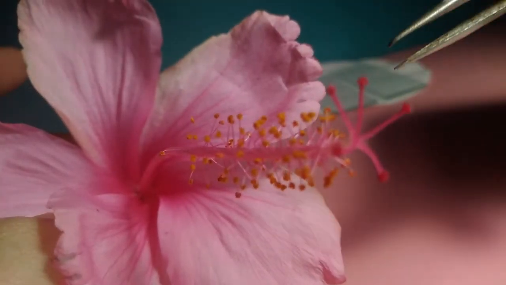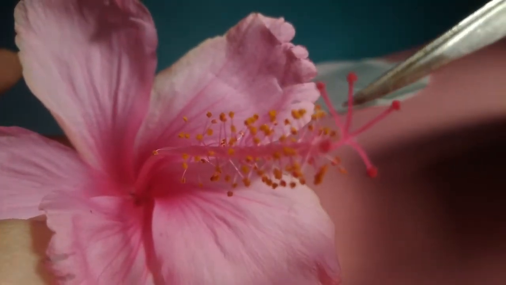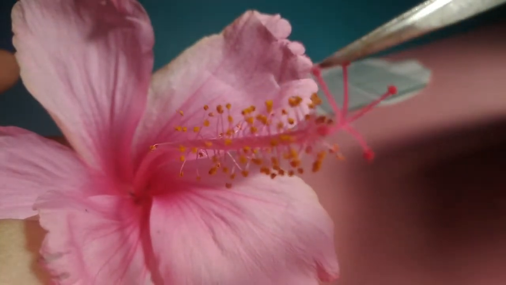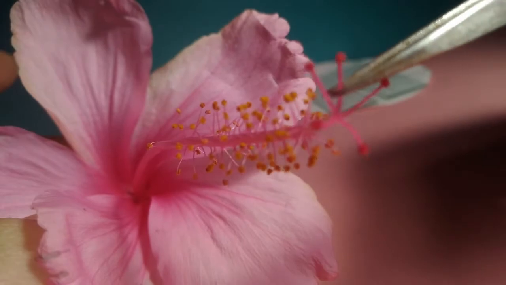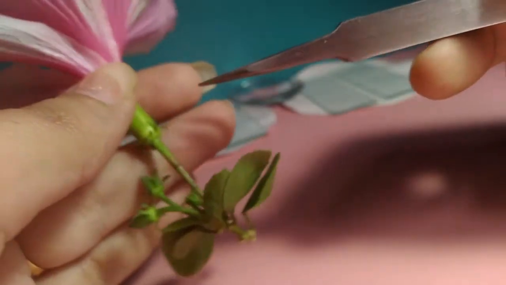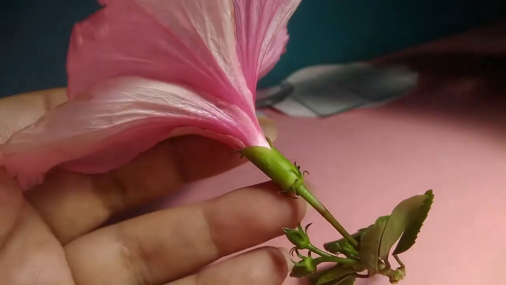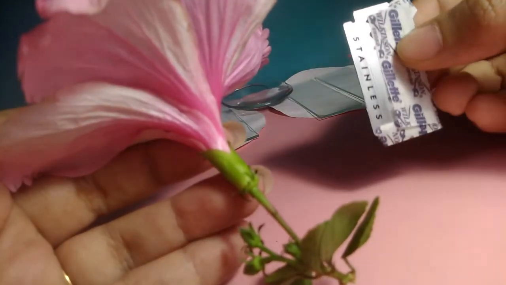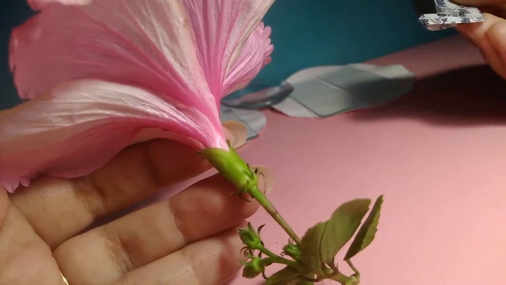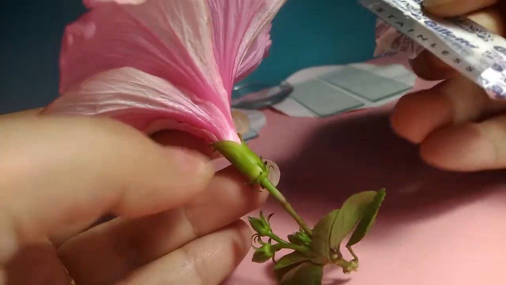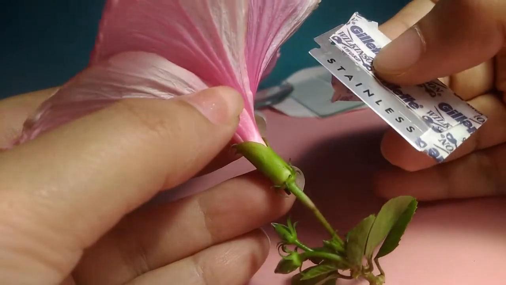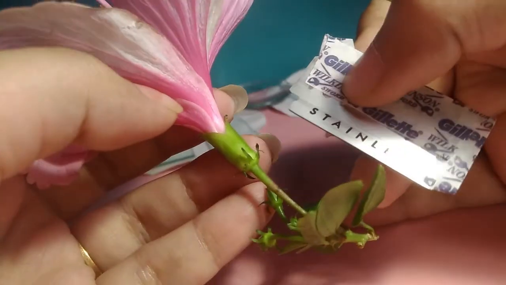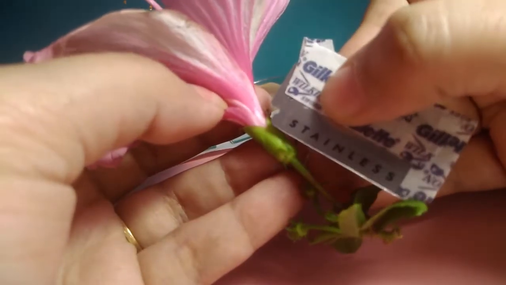And then we saw our innermost structure, which is the pistil. Now in the pistil we have this stigma and then the style, and below we have our ovary somewhere here. Now it is time to dissect the flower, for which I am going to use a blade here. You can use any blade, but be careful while handling the blade. So first we will cut open this calyx, which is the outermost whorl of the flower.